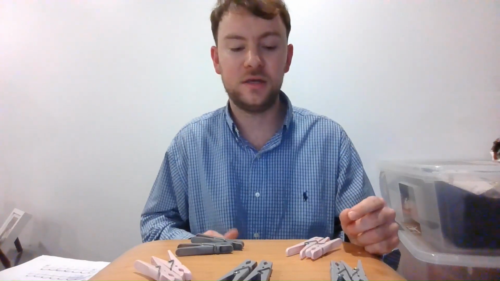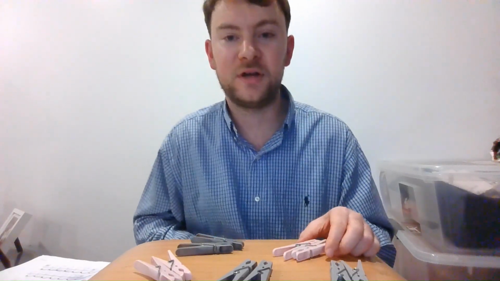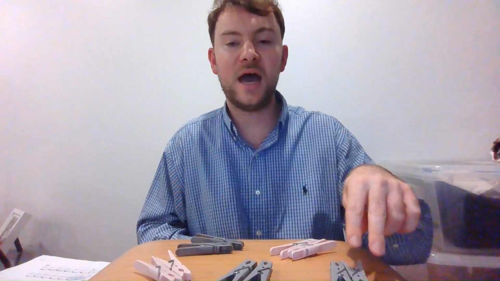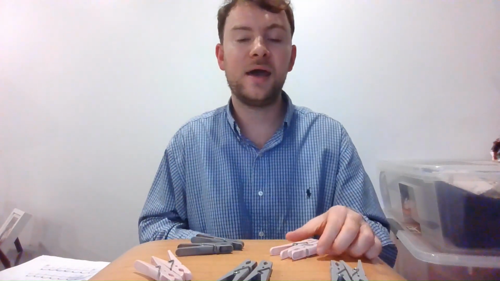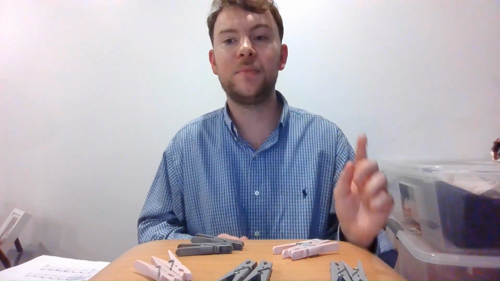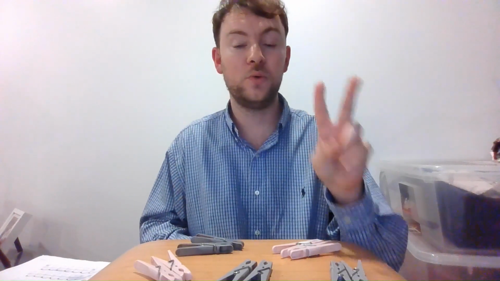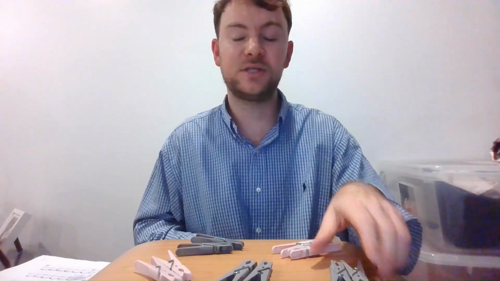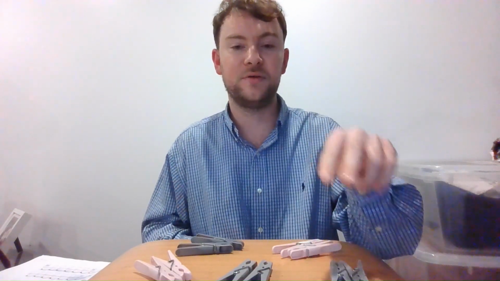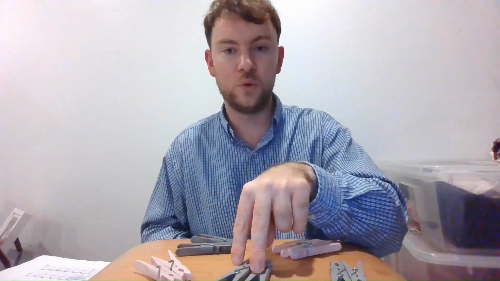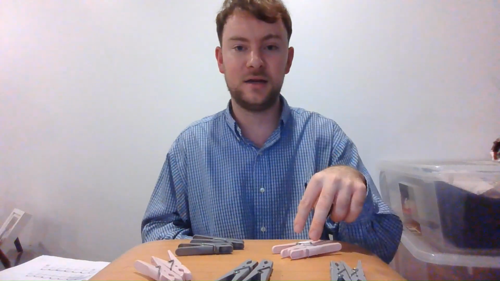What pattern do we see with the counters in front of us? When we add them together, how much are we going up by, or how much are we adding? Yes, we're adding 2 every time. And we can see with the counters in front of us, we have 2, 4, 6, 8, 10. So we have 5 groups of 2.